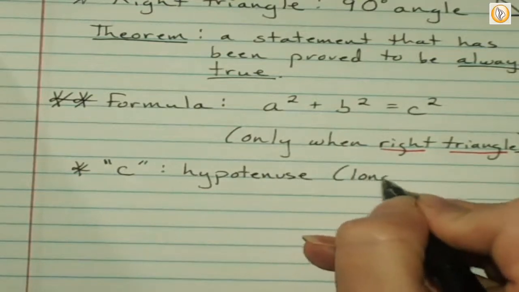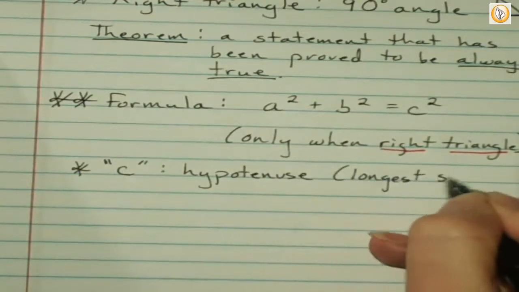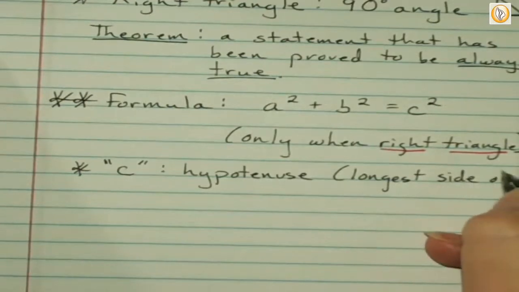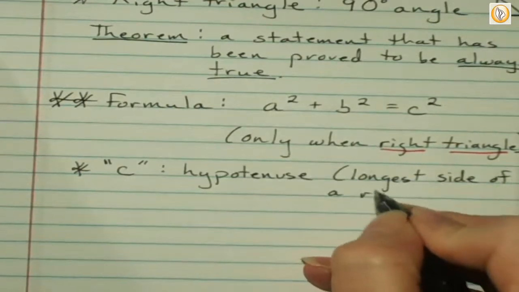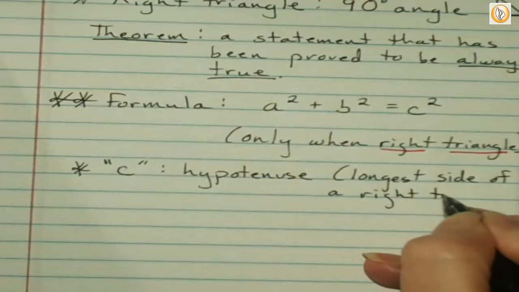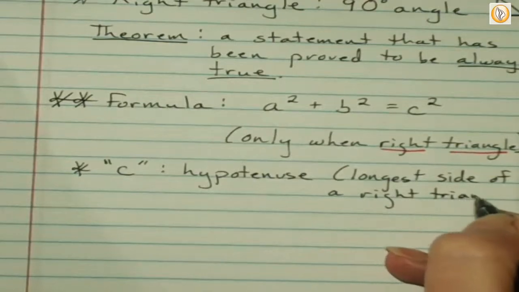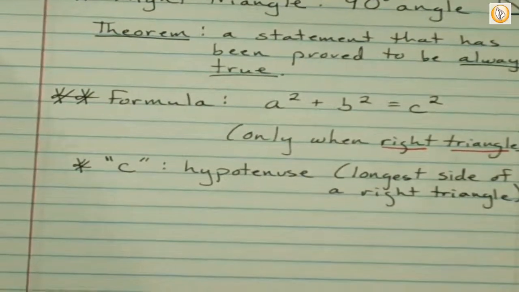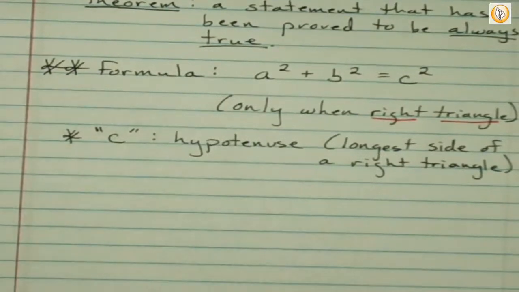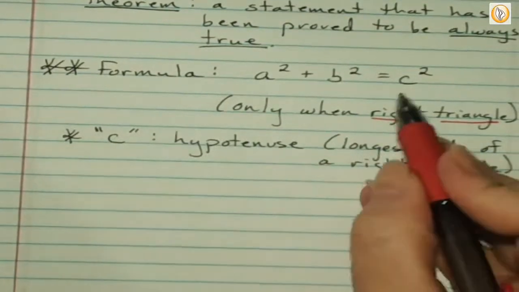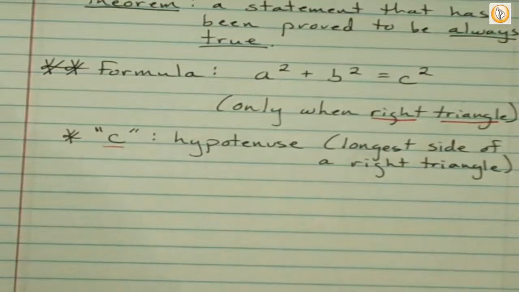It's the longest side of a right triangle. Okay, C is always the hypotenuse, and it's the longest side of a right triangle.